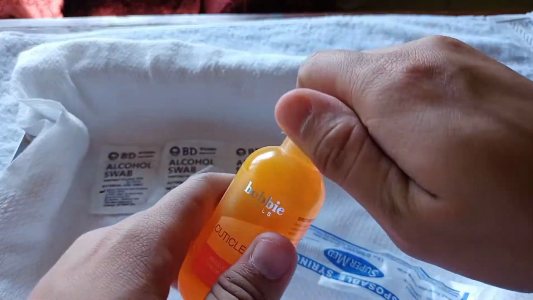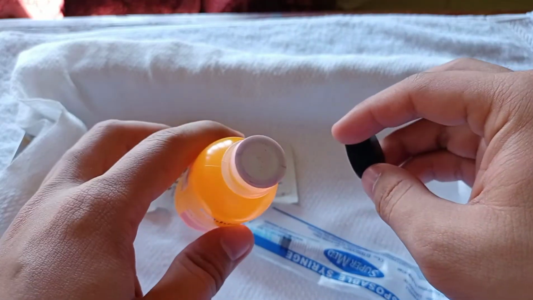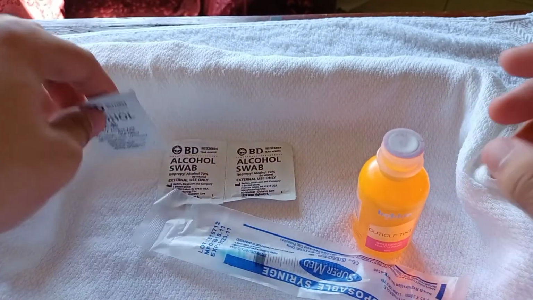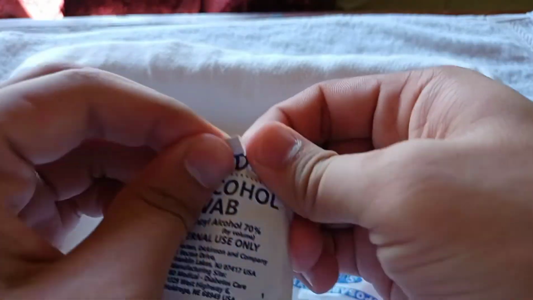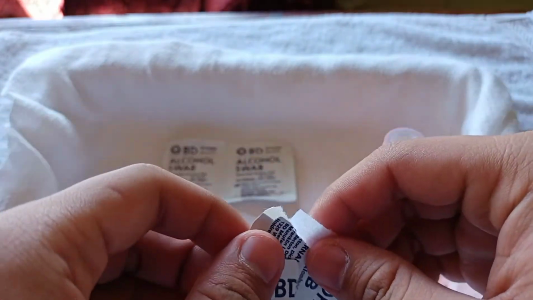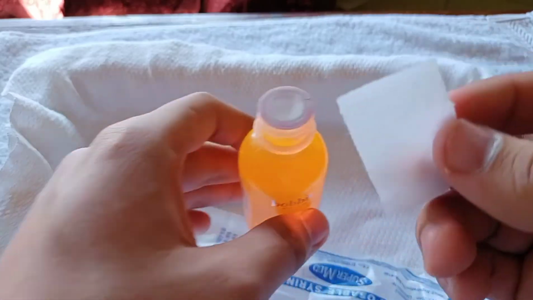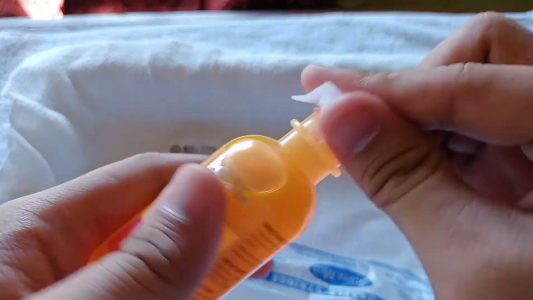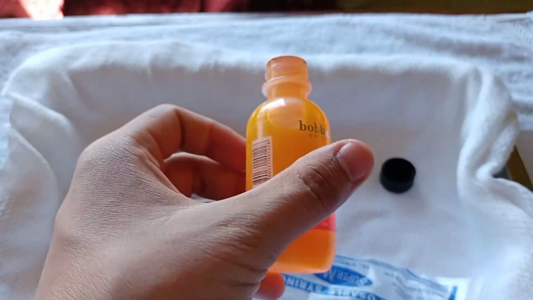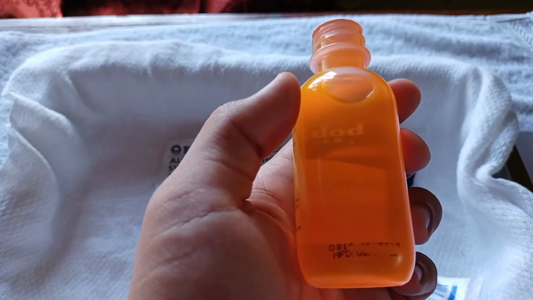Remove the tin sealed cap without touching the rubber stopper. Then you wipe the medication vial with an alcohol swab. Read the label of the medication as well as the amount of diluent you are going to use.